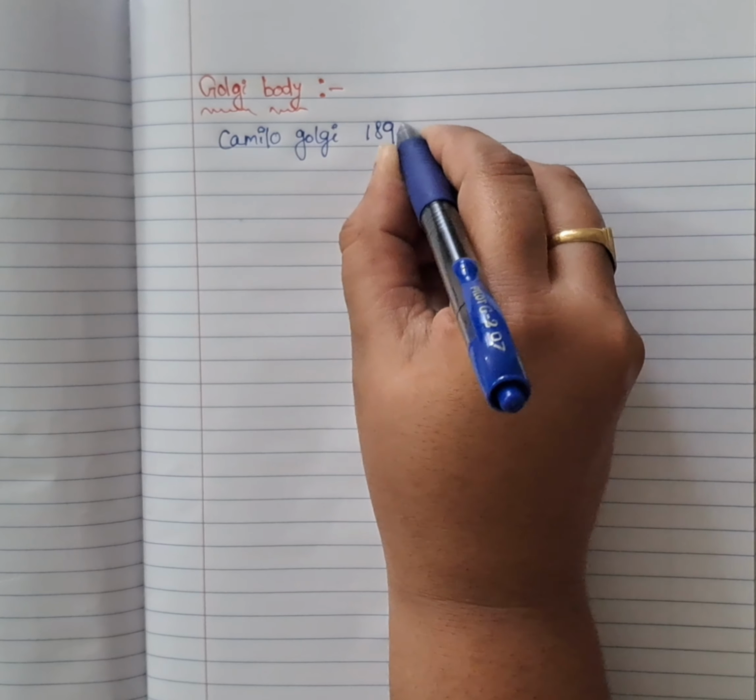Next we come to the number. The number also varies. In animal cells, the Golgi complex is only 1, and in plant cells it is 6 to 12 in number.